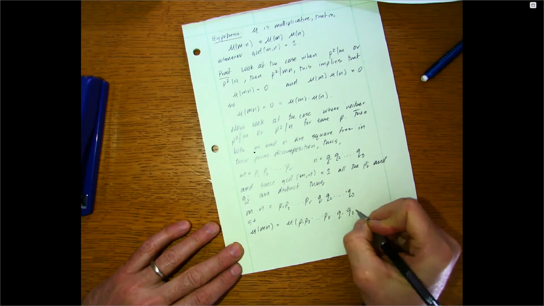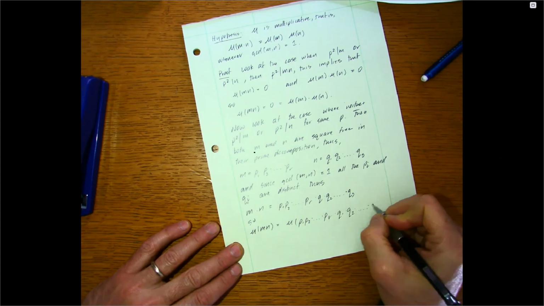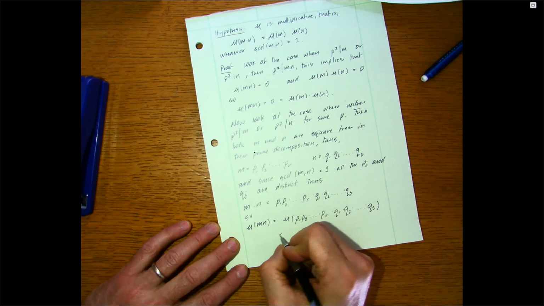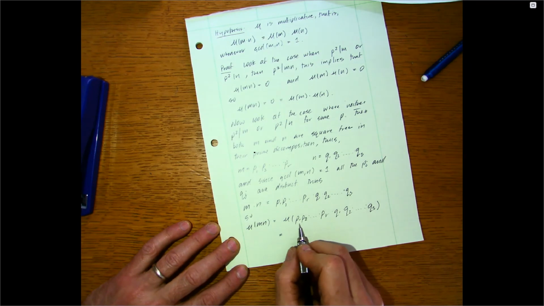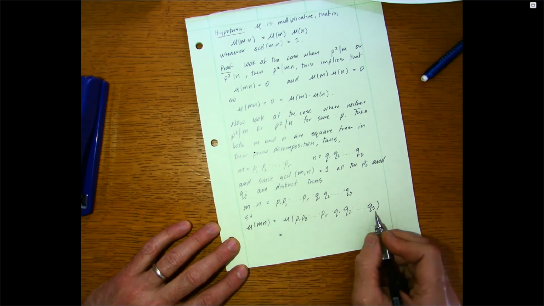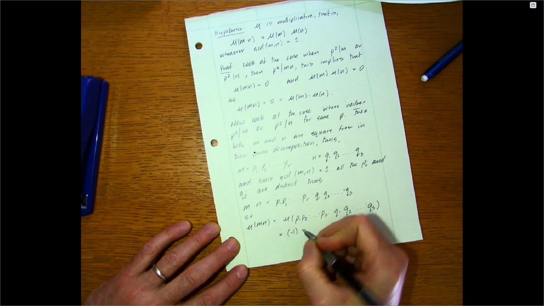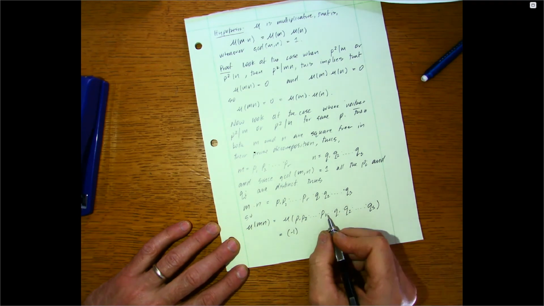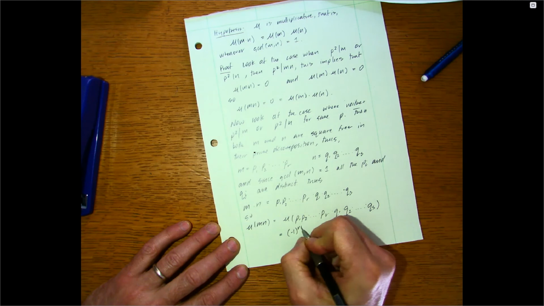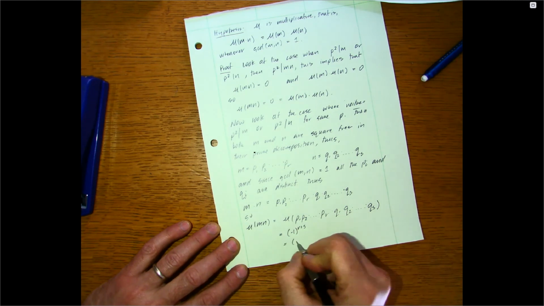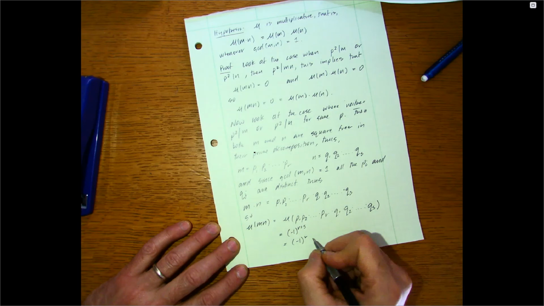q1 times q2 times all the way up to qs, which is just going to be, well, it's however many prime factors we have, it's going to be -1 raised to that power. So there'll be r of these and s of these, so it must be r plus s power, which is the same thing as -1 to the r power times -1 to the s power.